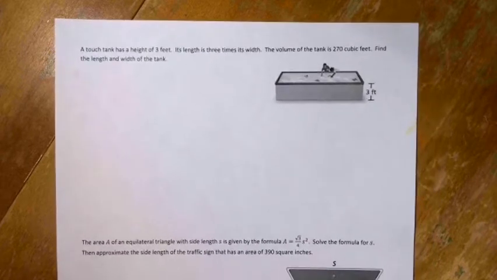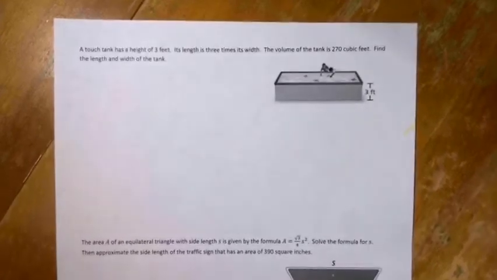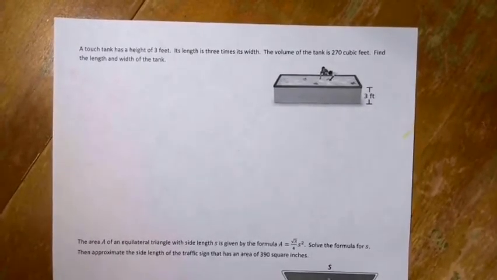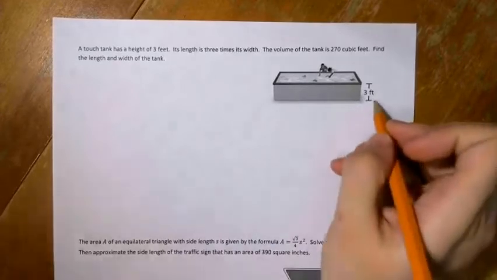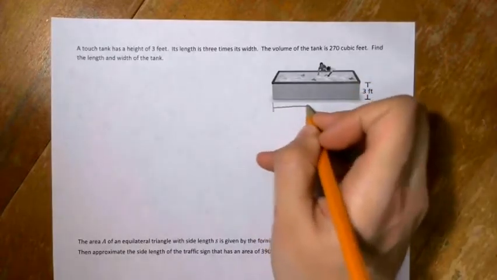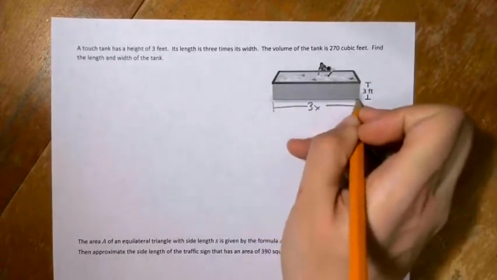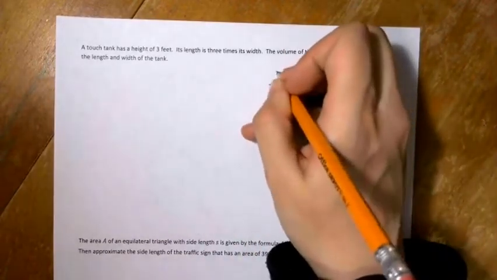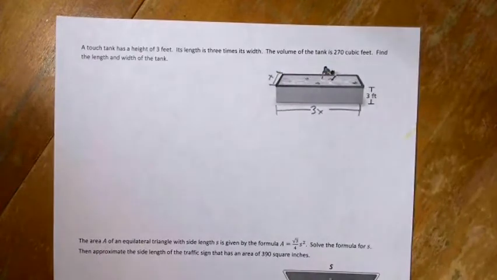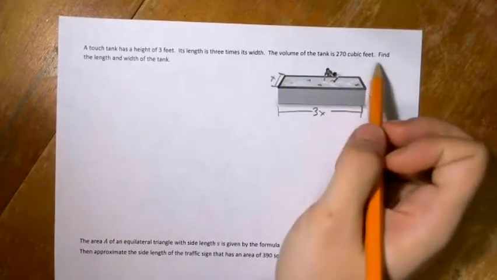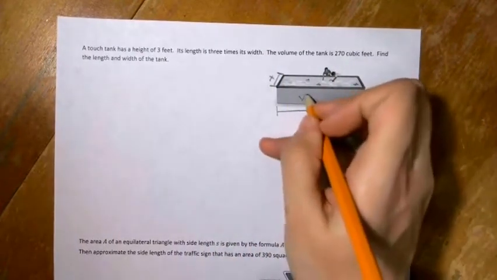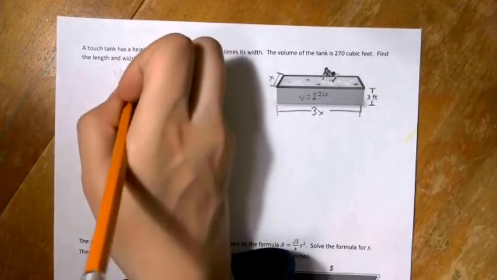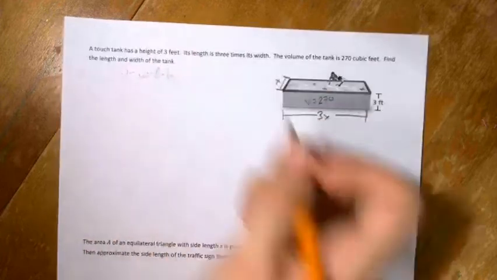So the first one here is a touch tank. It has a height of 3 feet and a length of 3 times its width. So 3 feet, and then this right here is going to be 3x. And this is our x. So we know the volume of the tank is 270 cubic feet. Our volume is width times length times height.